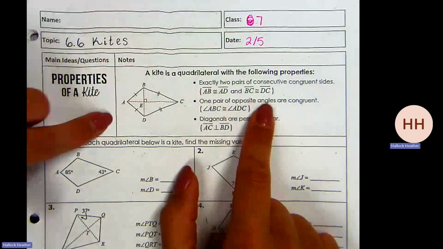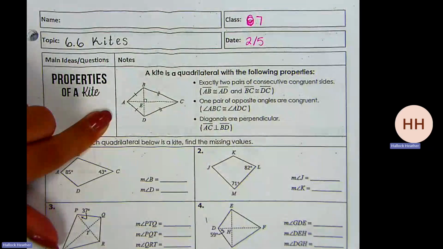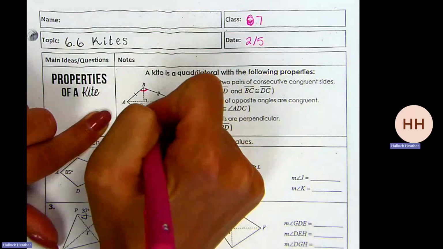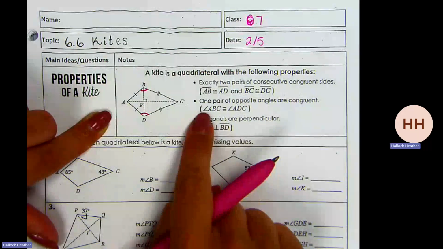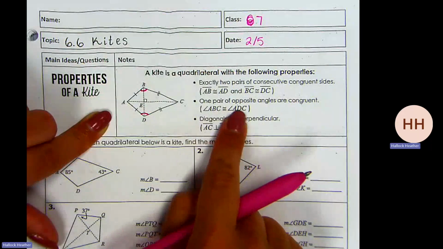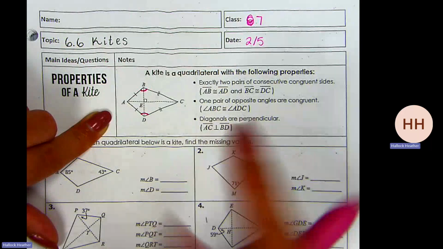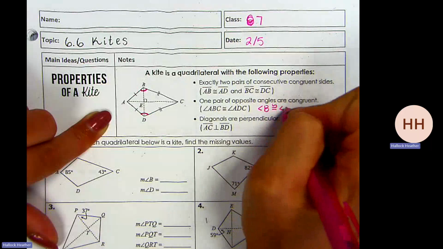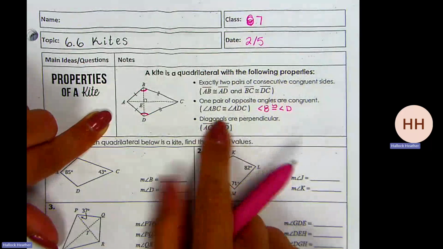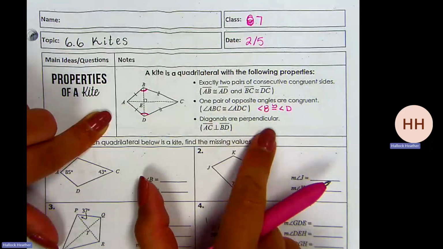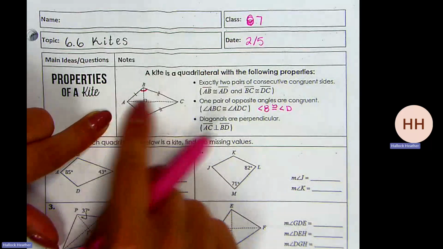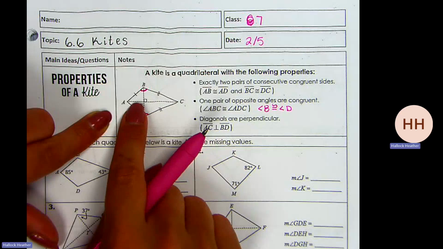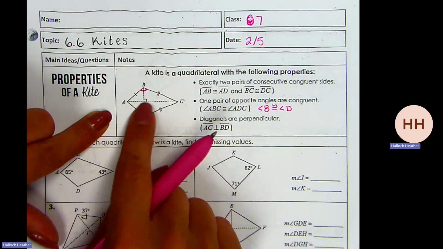There's one pair of opposite angles that are congruent. So when you're looking at this, angle B and angle D are congruent to each other. It says angle ABC is congruent to angle ADC. If the three letters confuse you, it says angle B is congruent to angle D. And then the diagonals are perpendicular. Whenever my diagonals cross, they are not necessarily bisecting each other. They are creating a 90-degree angle right in the center.